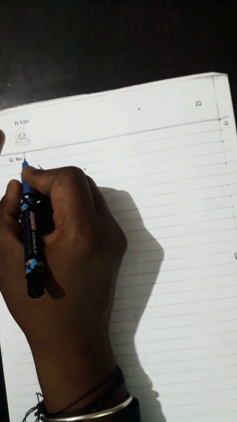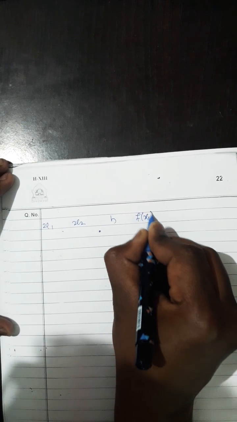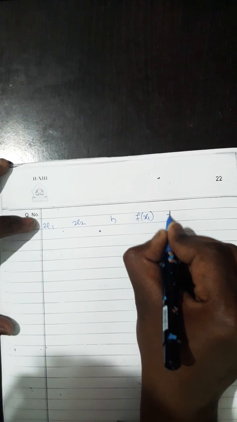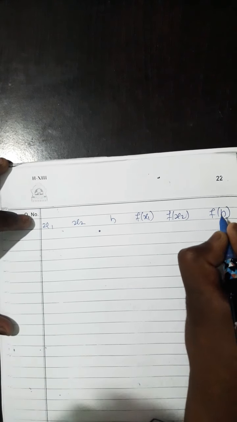Now we have to make a table in which we find iterations, which will be asked in the exam. First we take the values of x1, then x2, then h, f of x1, then f of x2 and f of h.